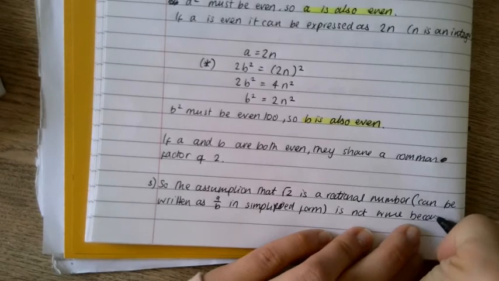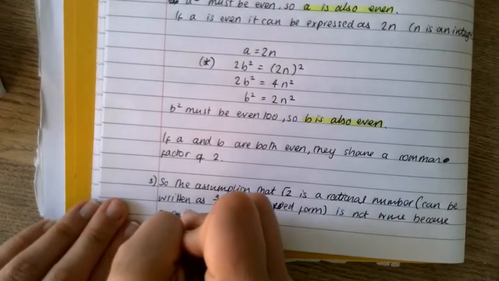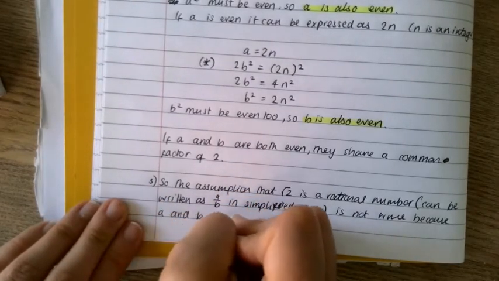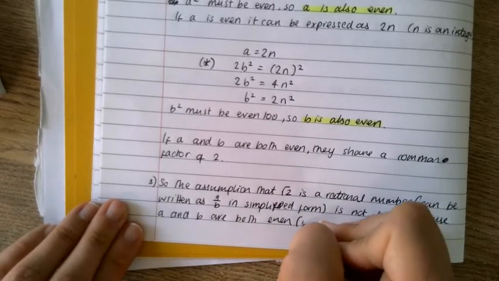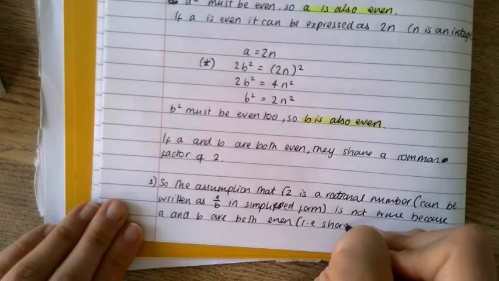Because a and b are both even, i.e. they share a common factor.